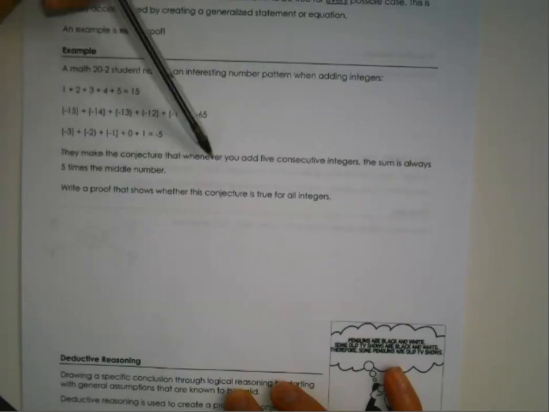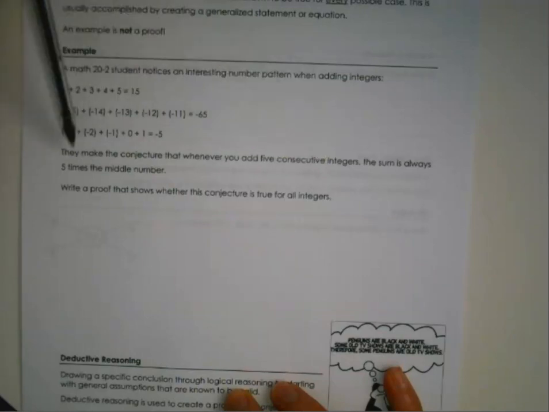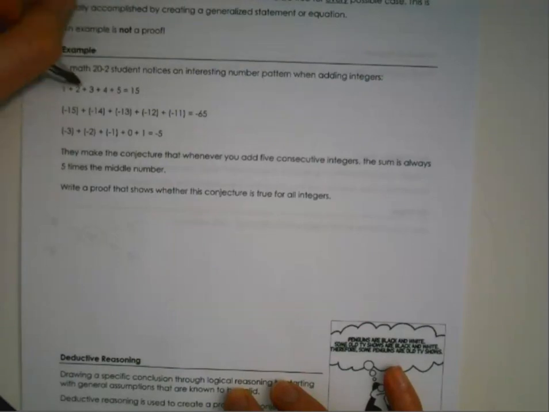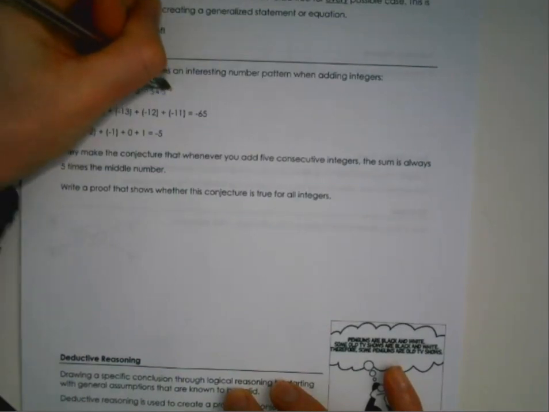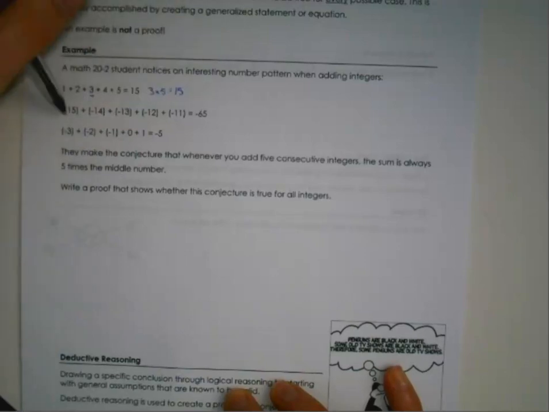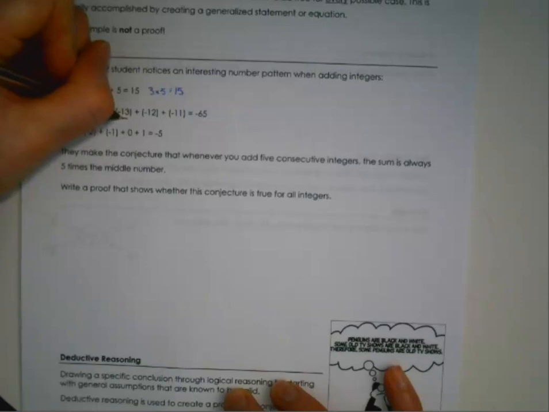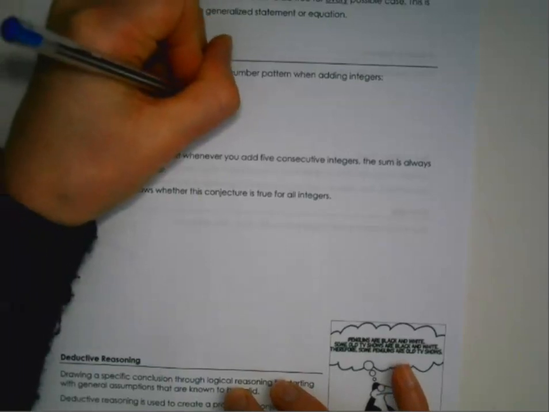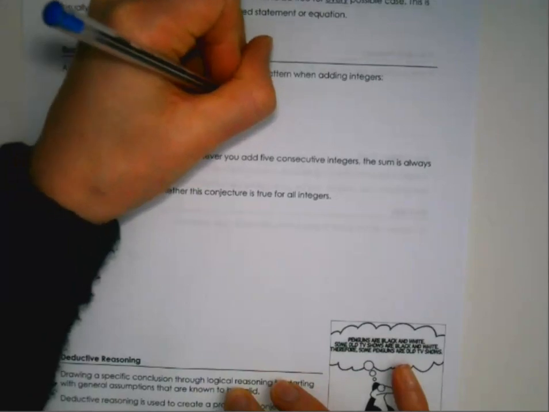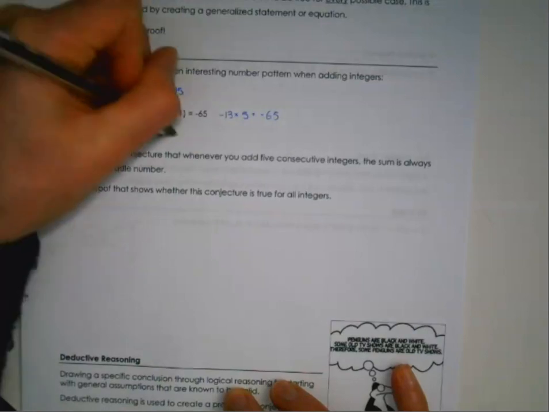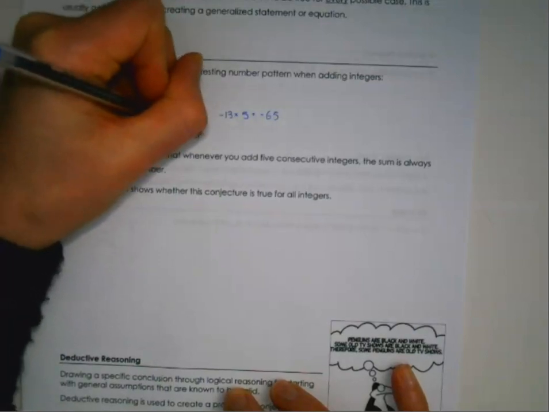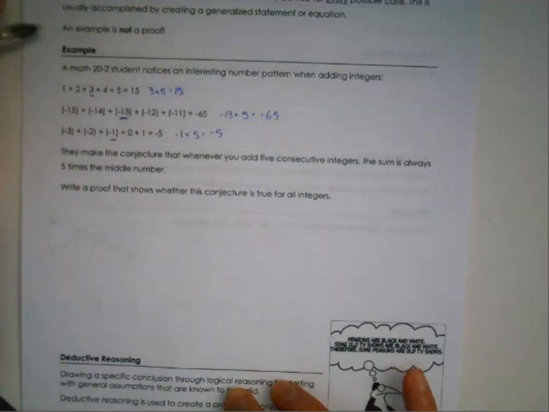They make the conjecture that whenever you add 5 consecutive integers, the sum is always 5 times the middle number. If we look here, we have 5 consecutive numbers being added. The middle number is 3, and the sum is 15, which is 3 times 5. For this one, the middle term would be negative 13. Negative 13 times 5 is negative 65, which is what we get there. And for this one, our middle term is negative 1. Negative 1 times 5 gives us negative 5, which is what the sum is.